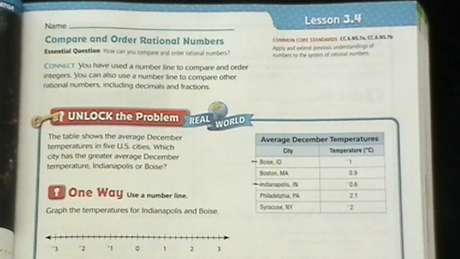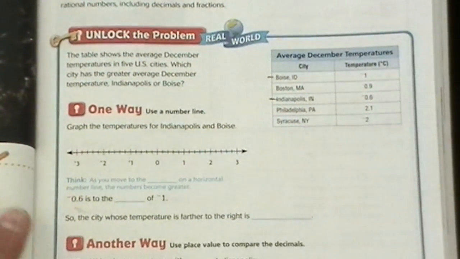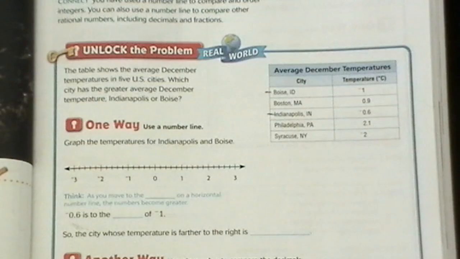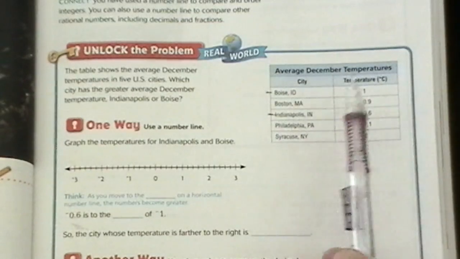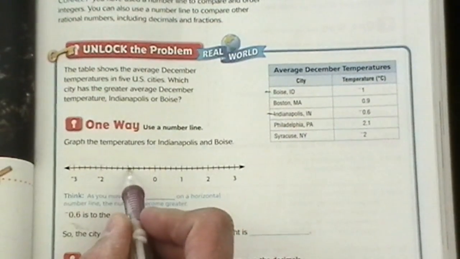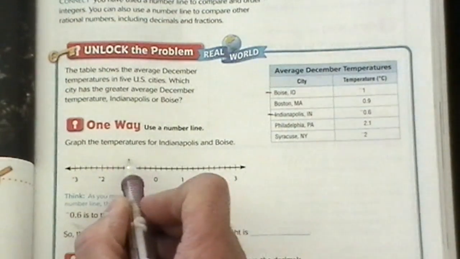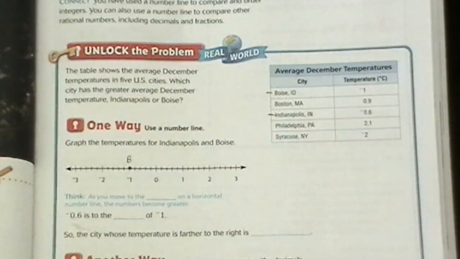So, the textbook's going to walk us through two different ways to solve this problem. We're going to look at the first way first. One way says use a number line. Graph the temperatures for Indianapolis and for Boise. So let's take a look at Boise first, since that comes first on our number line. Negative 1. That's going to be nice and easy. We can just put our mark there at negative 1. And I'm going to label this B for Boise.